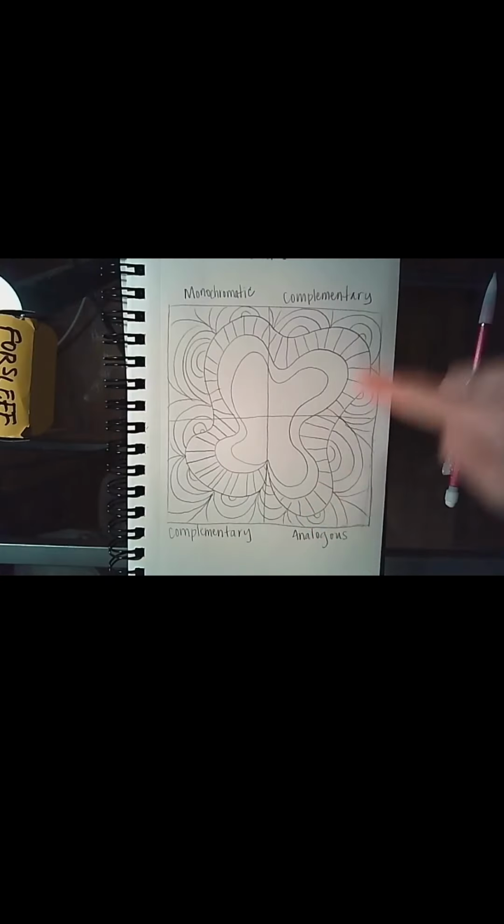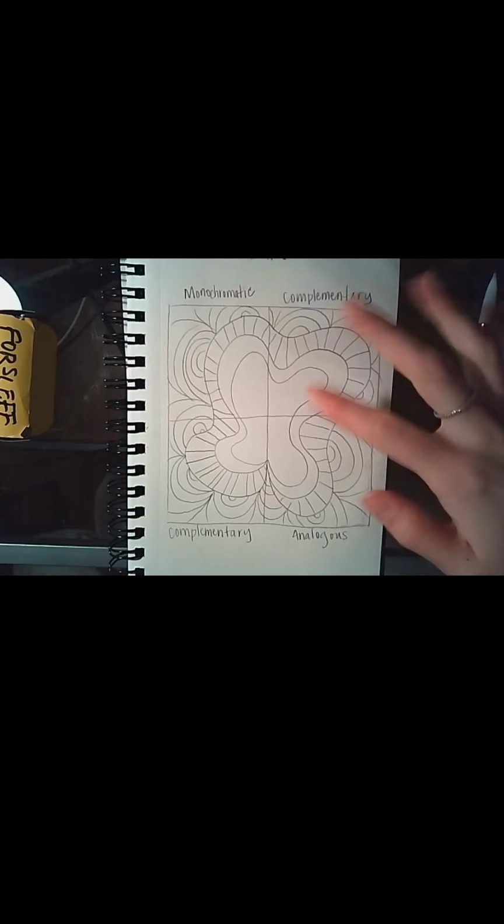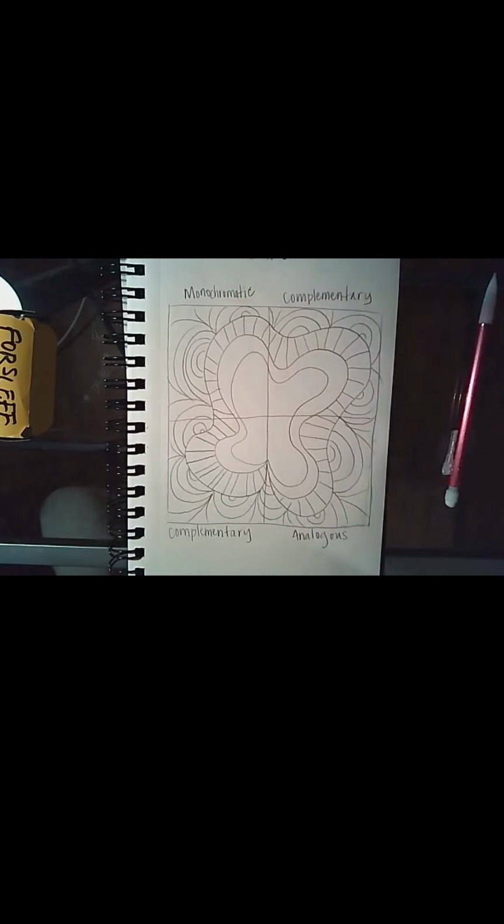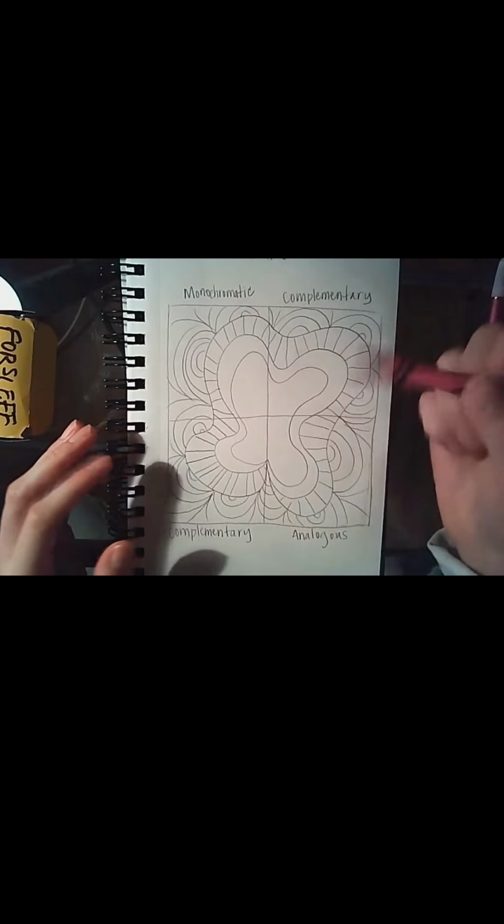I have my drawing and a lot of movement in it. It gives the illusion that it's kind of radiating out. So that's how I'm going to show movement. Now I'm going to start coloring.